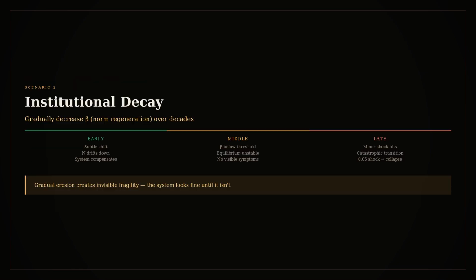Scenario 2. Institutional decay. Instead of a sudden shock, we model gradual parameter drift. We slowly decrease beta, the norm regeneration rate. Maybe trust in institutions erodes over decades. Maybe civic engagement declines. Maybe media fragmentation weakens shared narratives. This isn't a shock to state variables, it's a change to the system itself.